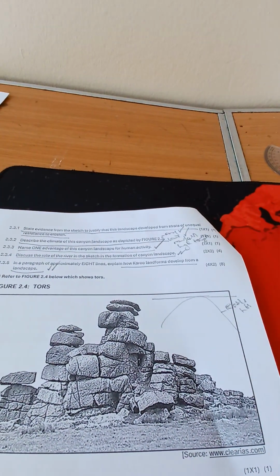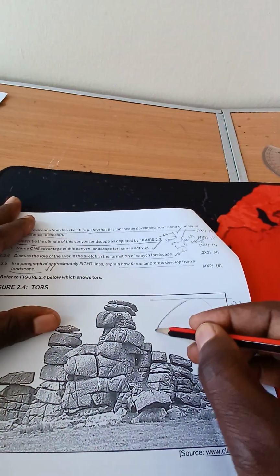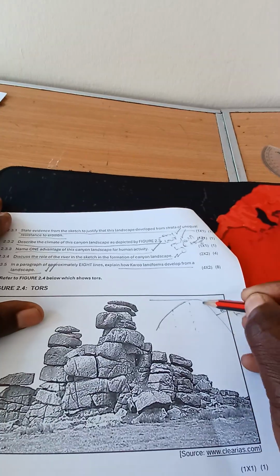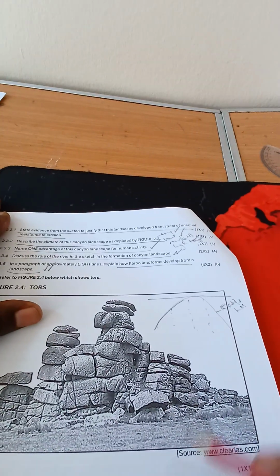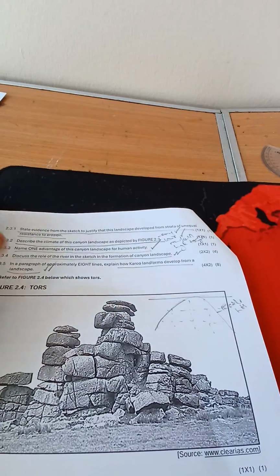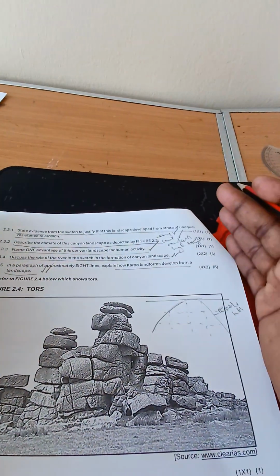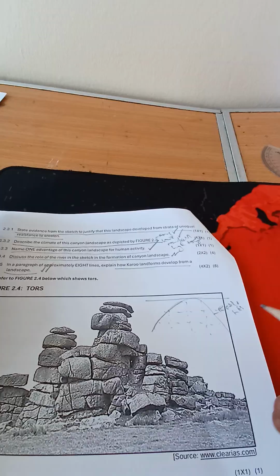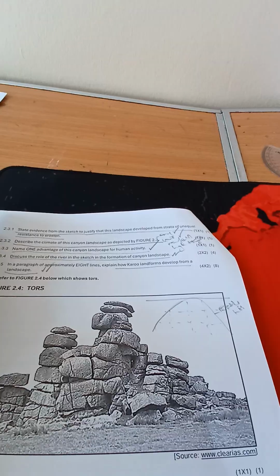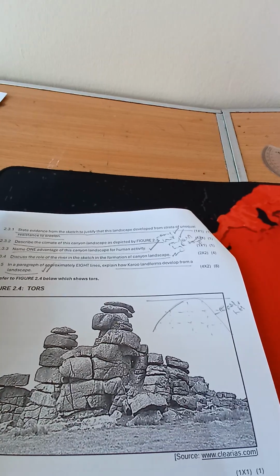So what happens now is, since it's slightly below the earth crust, there are changes in temperatures. Which means there are bound to be joints forming. The joints forming can be horizontal and vertical. Why? Because the molten material that is slightly below the crust is now solidifying. As it is solidifying due to differences in temperatures, there are cracks or faults or joints that develop.